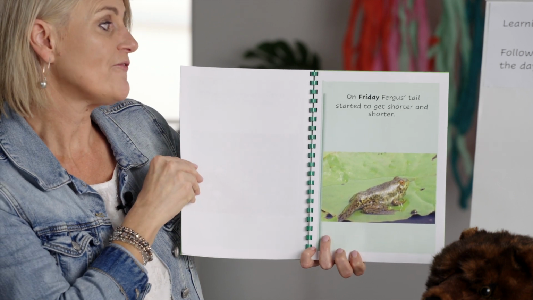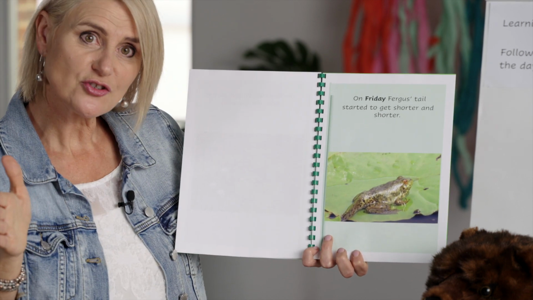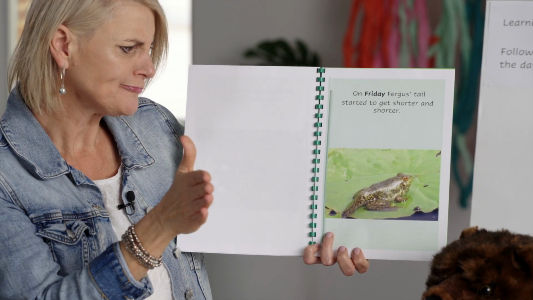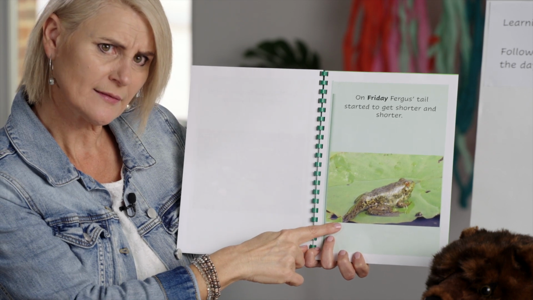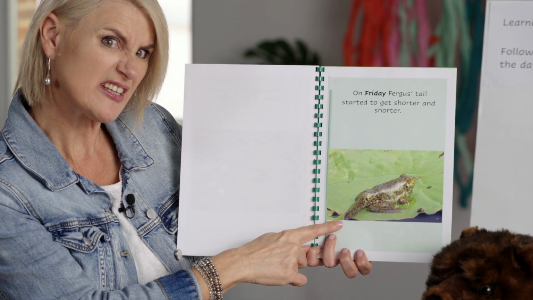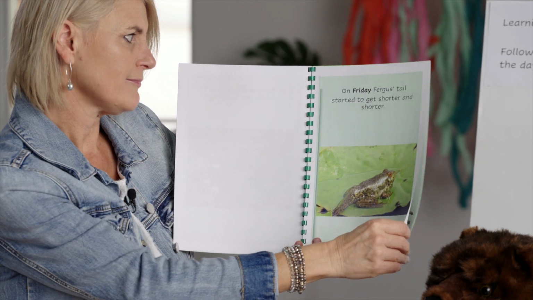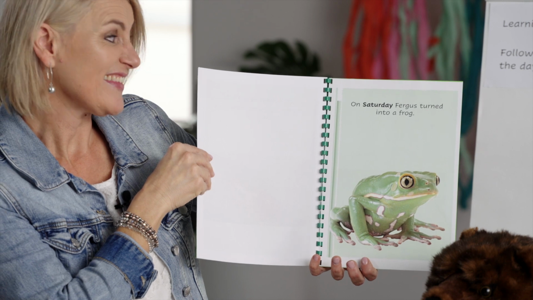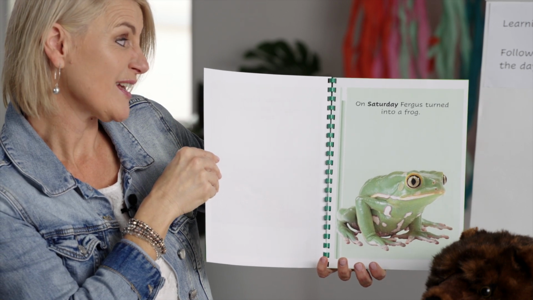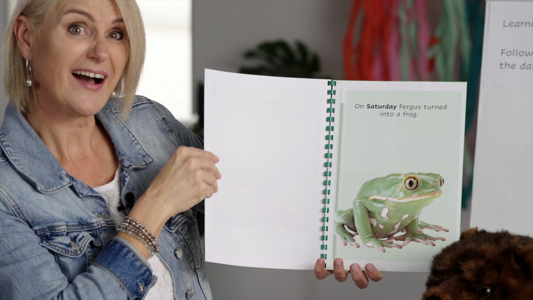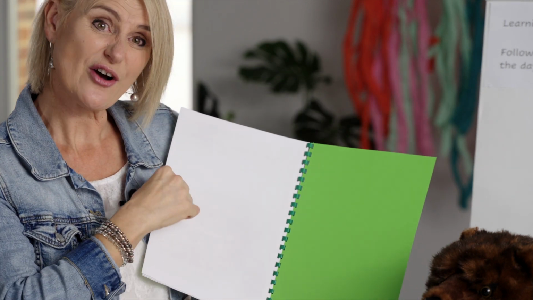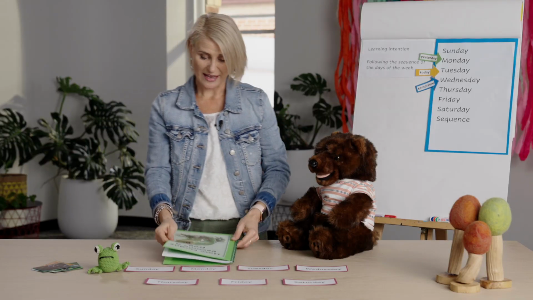On Friday, Fergus's tail started to get shorter and shorter. That's interesting. I think Fergus is looking very different. On Saturday, the last day of the week, Fergus turned into a frog. And that's the end of our story. The story about how Fergus became a frog.